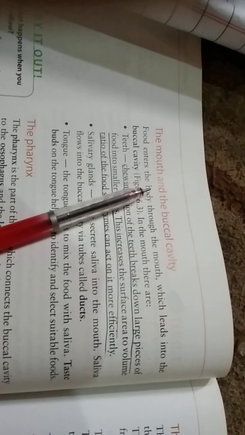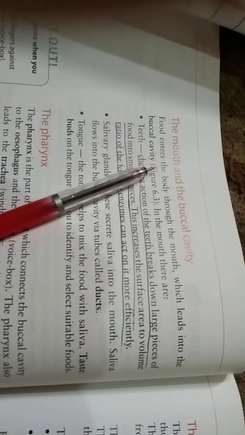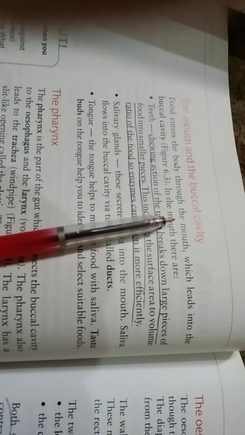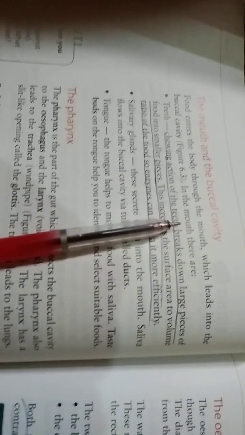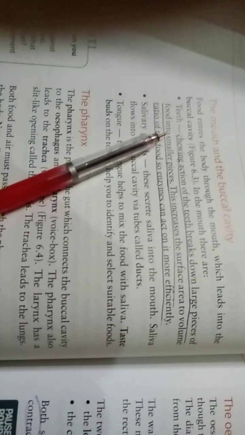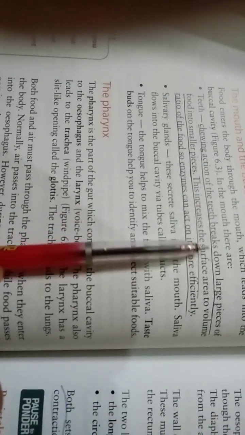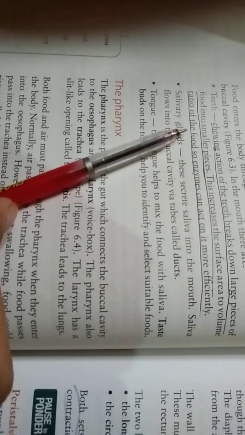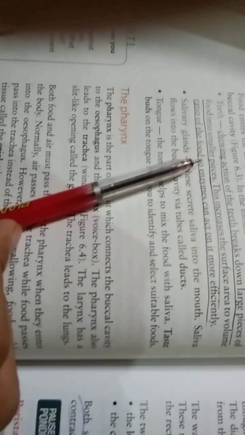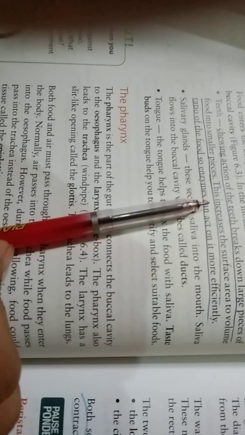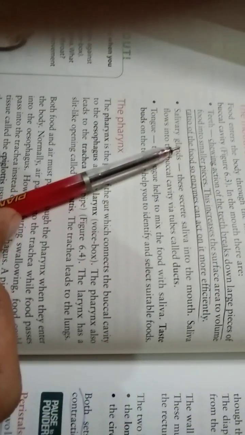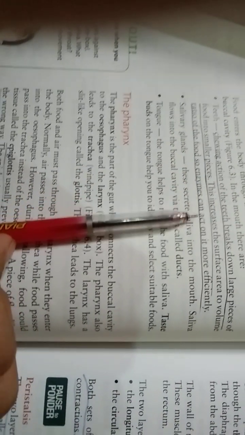The mouth and the buccal cavity. Food enters the body through the mouth, which leads into the buccal cavity. In the mouth there are teeth. The chewing action of the teeth breaks down large pieces of food into smaller pieces. These increase the surface area to volume ratio of the food so enzymes can act on it more efficiently.